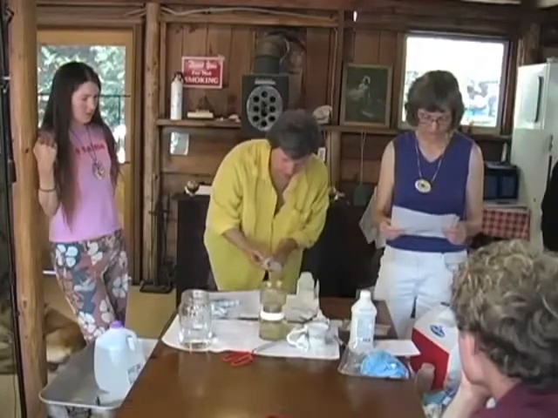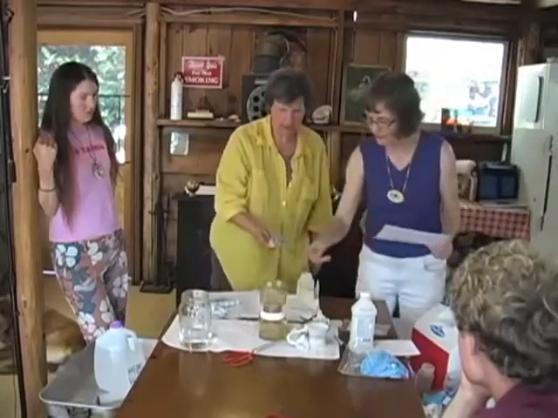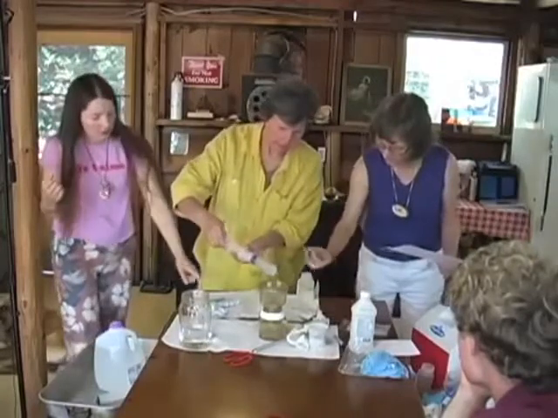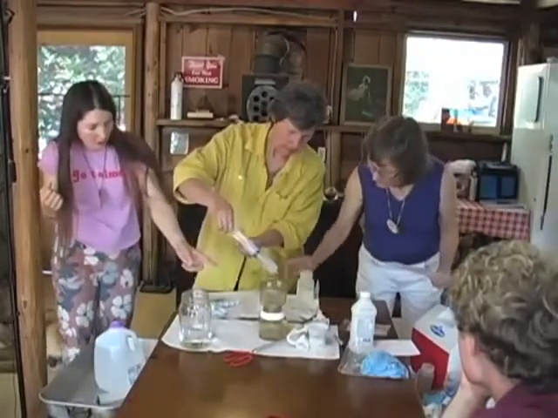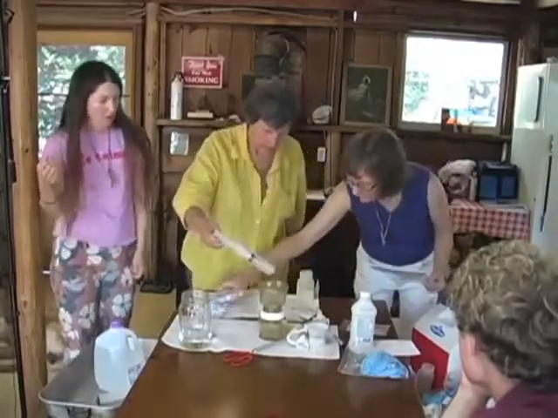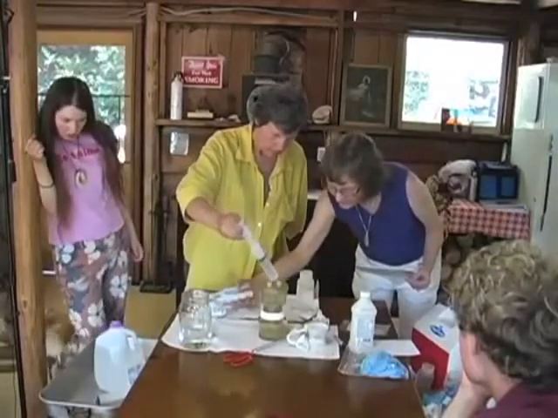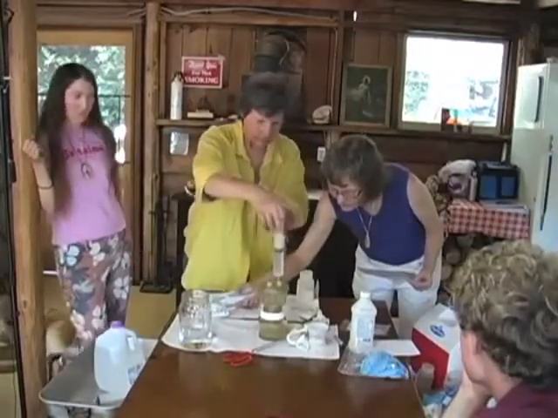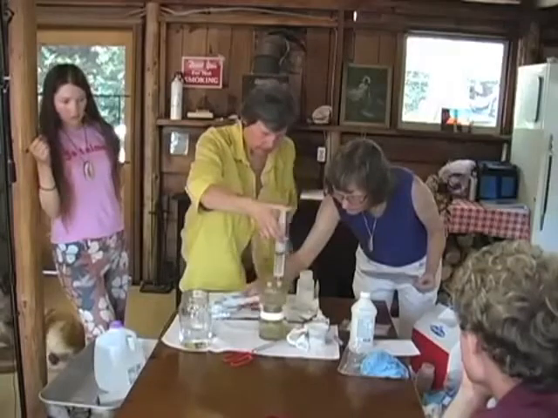Okay, you're ready? So that's gonna go in there. Wait, do we need to do this thing to get the water that's sitting? Well, a little bit maybe, there's some bits sitting on there. It's all gonna go through. That was just to dampen it.